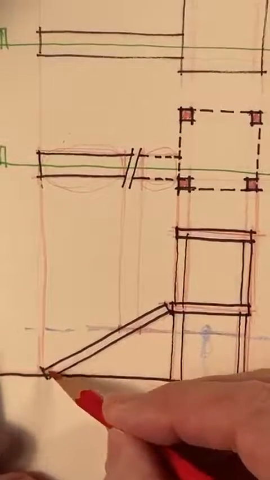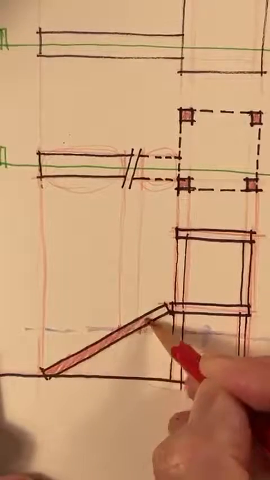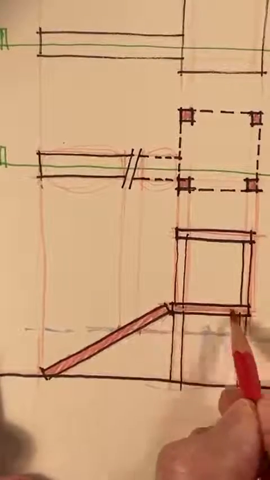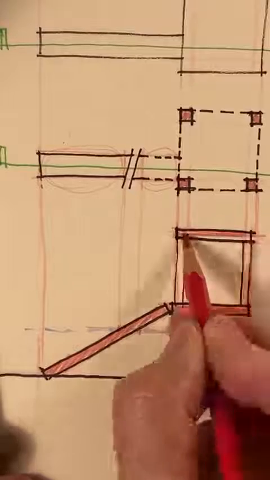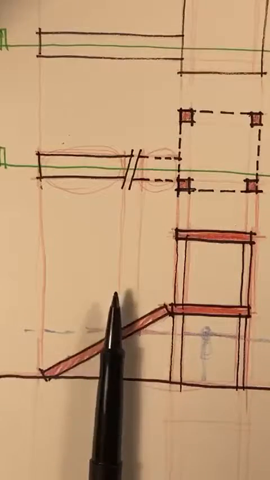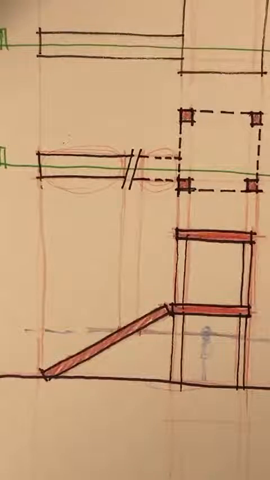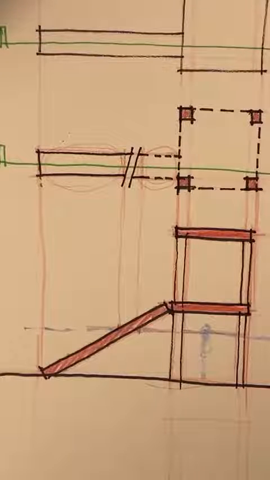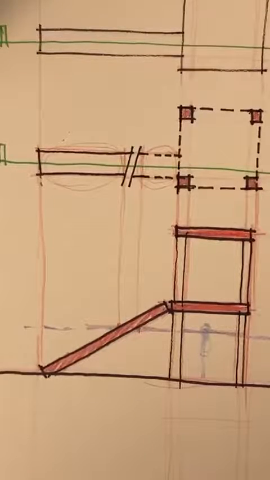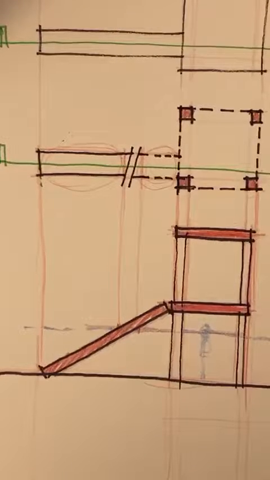So in this section, I am going to poche the ramp because I'm cutting through it. I'm going to poche the floor. I'm going to poche the ceiling. That, my friends, is a section. The elevation is pretty easy compared with this. So basically, nothing is poched. And we'll talk about that a little bit more in class.